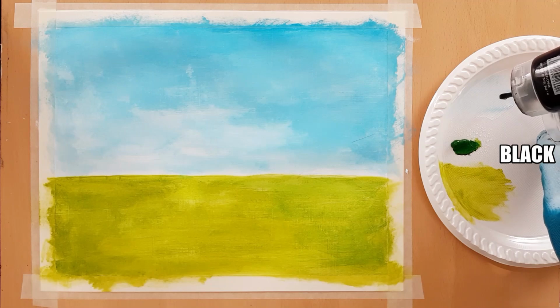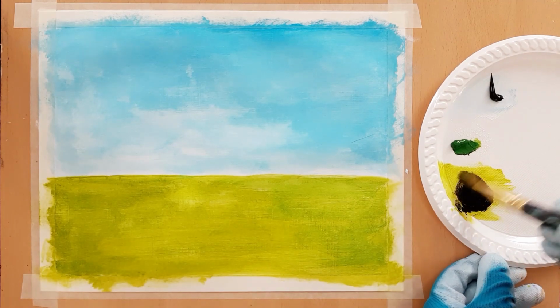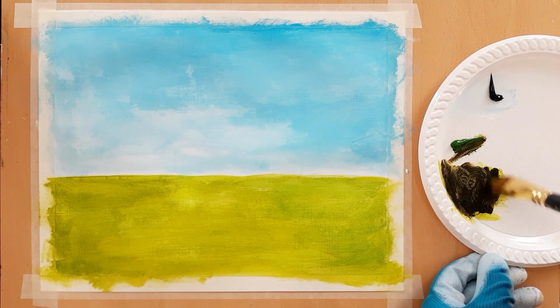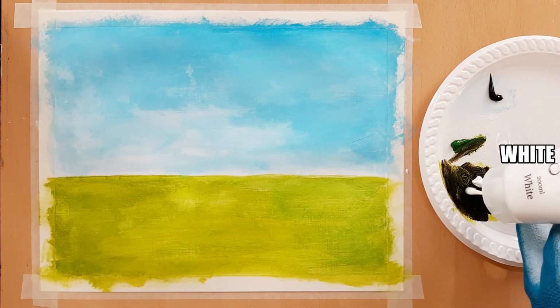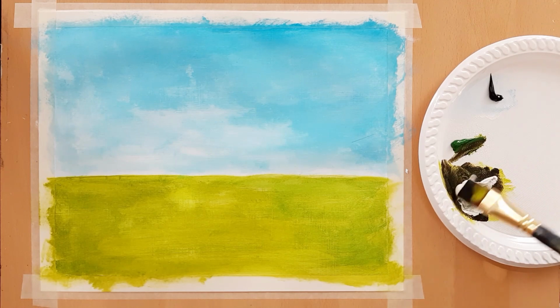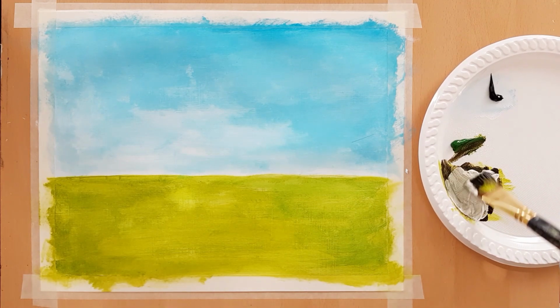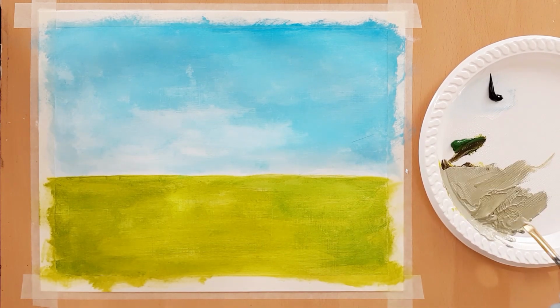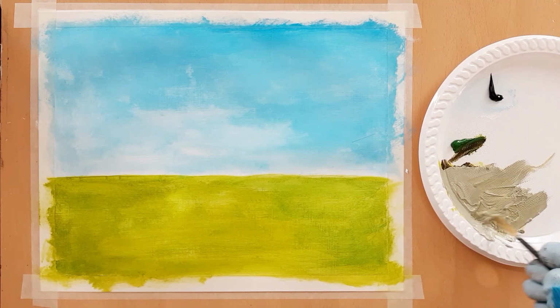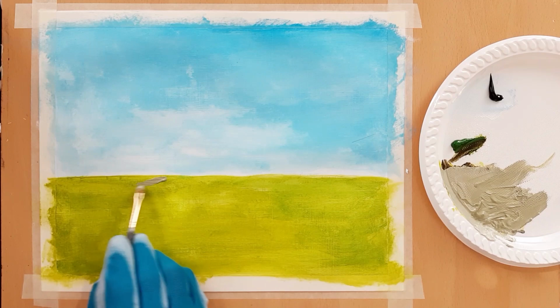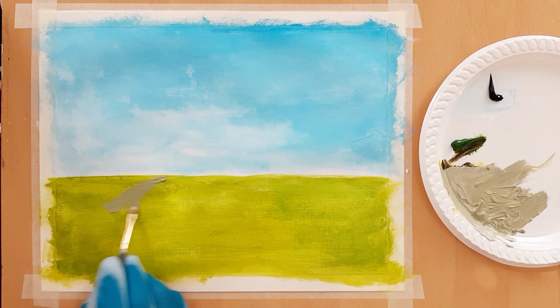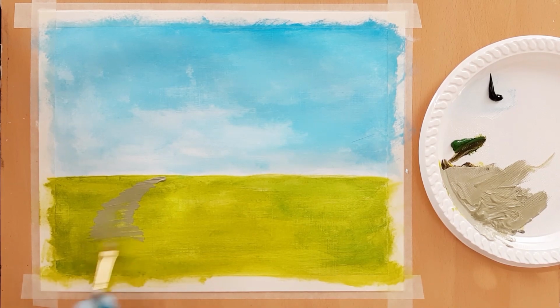Now add some black and white to the green mix and create a greenish grey color. We'll paint a country road using this shade. Load this paint onto a small flat brush and using horizontal strokes, paint a curved road. Make sure that the width of the road increases as you move away from the horizontal line towards the bottom edge of the surface.